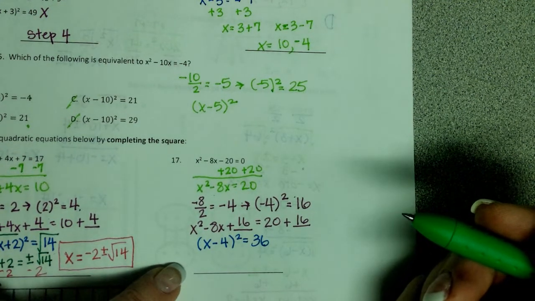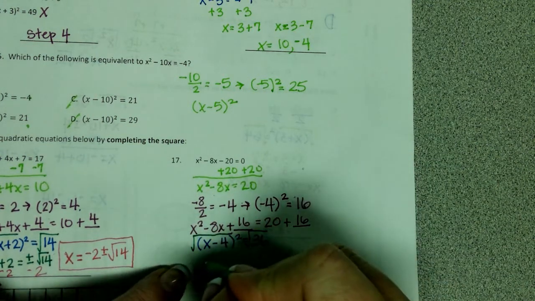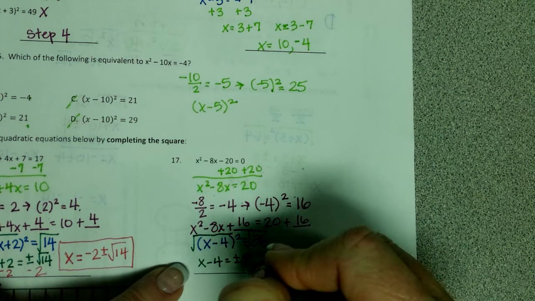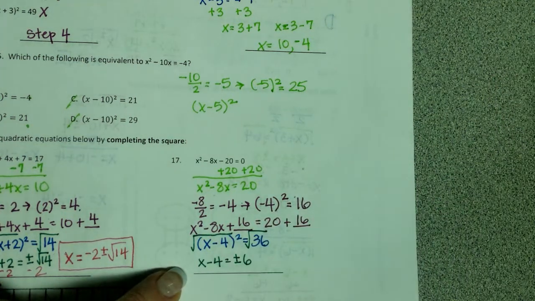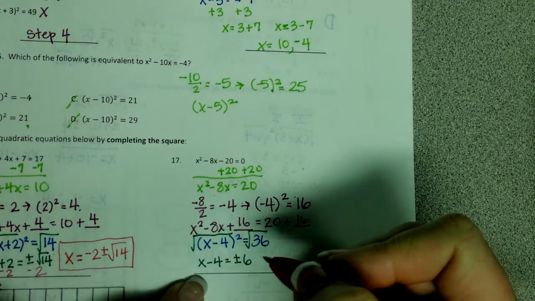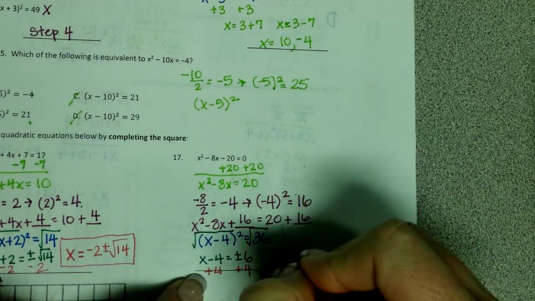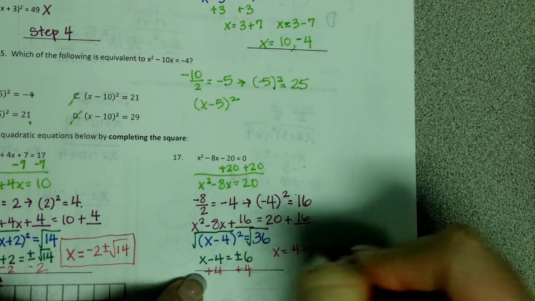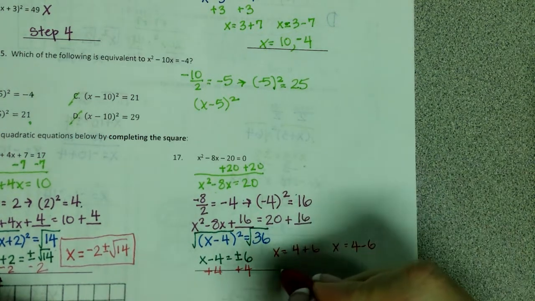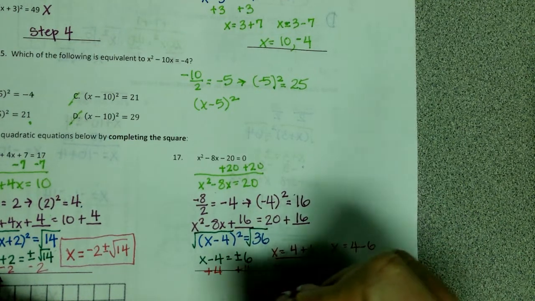Well, tell me what that something is, Jaden. We're going to square root each side and solve for x. So now we have x minus 4 equals plus minus, what's the square root of 36? 6. And then to solve for x, we just have to add 4, since it's being already subtracted. So that gives us x equals 4 plus 6, x equals 4 minus 6. So what is 4 plus 6? 10. What's 4 minus 6? Negative 2. Those are my solutions.